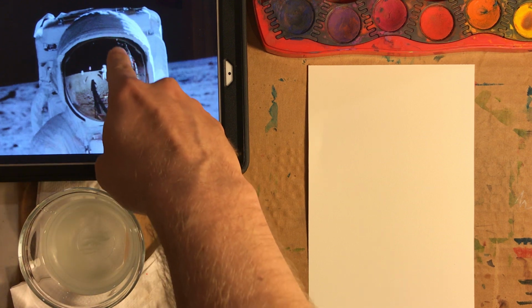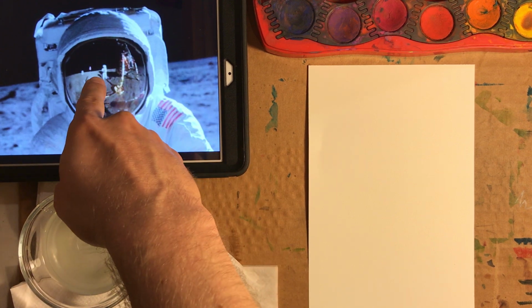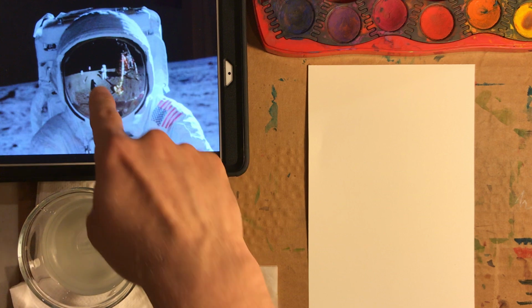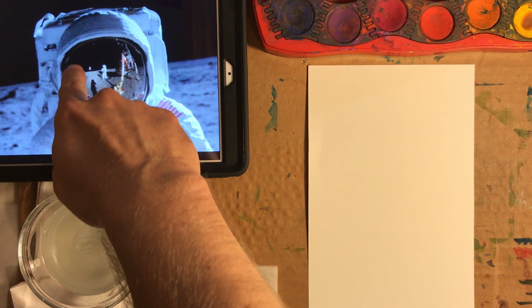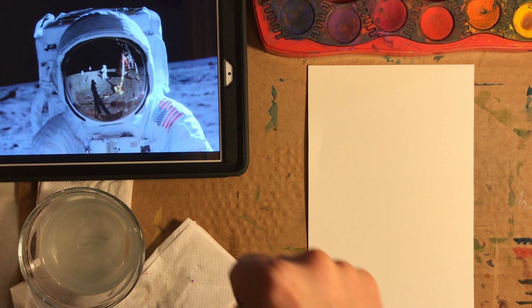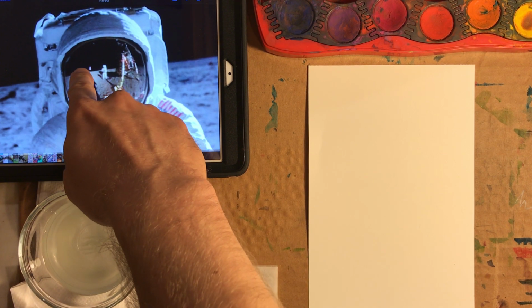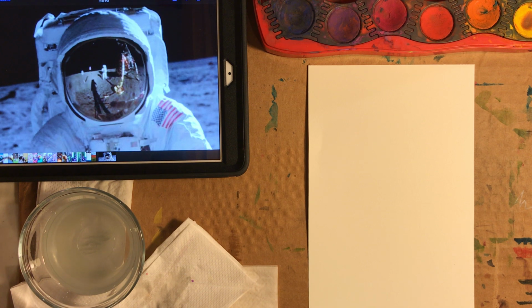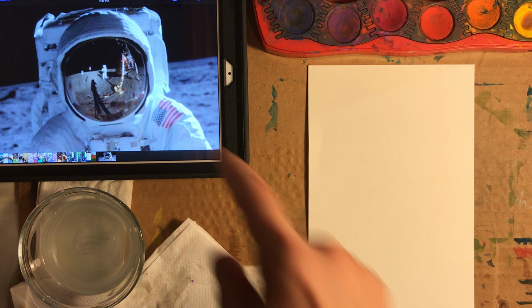There's the lunar module here. There's Buzz Aldrin. Everyone say, hey Buzz, look at how little he is. And then there's this here. What is that? Yeah, you're right. It's a shadow. Look at those long legs. There is a whole world inside of that reflection. Oh, and then look at that. I believe that is the American flag. How cool is that? All within this small space of this helmet.